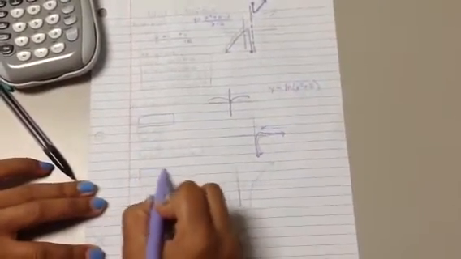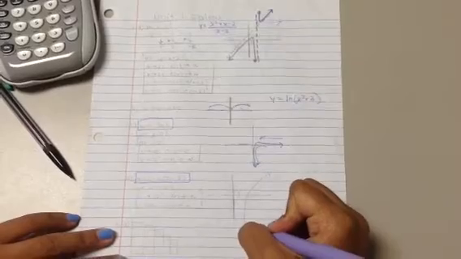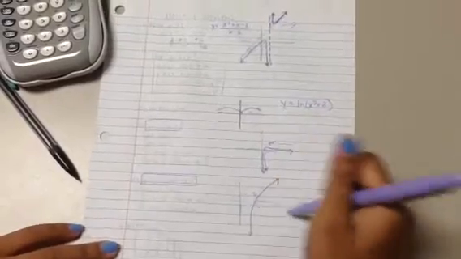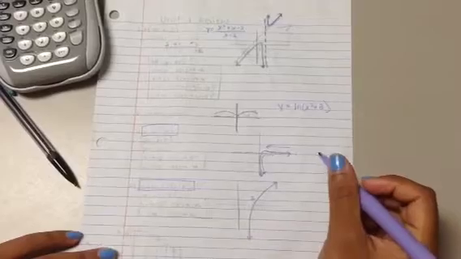So that's C. And then D, that was the question, x plus ln of (2x minus 3). This was the graph that we got. It looked like that. And there's no horizontal asymptote because it just keeps going in both directions.